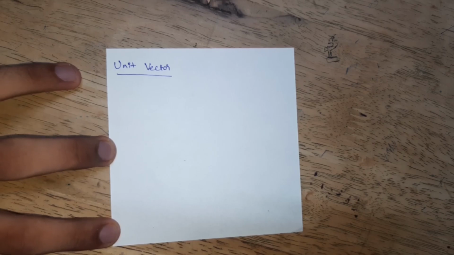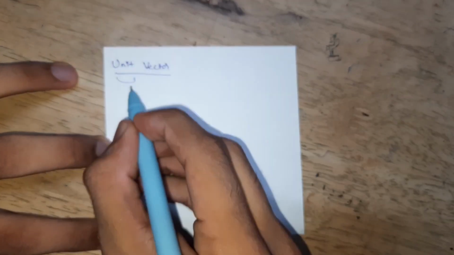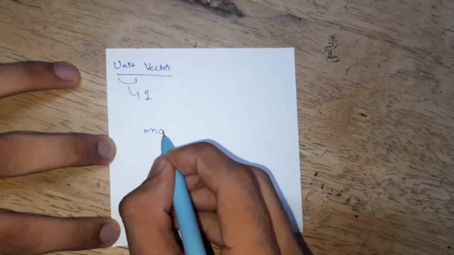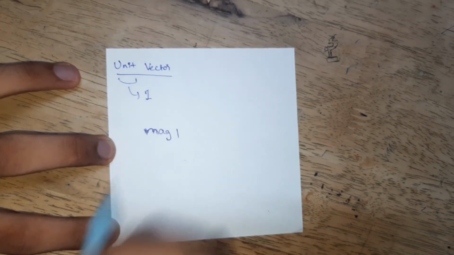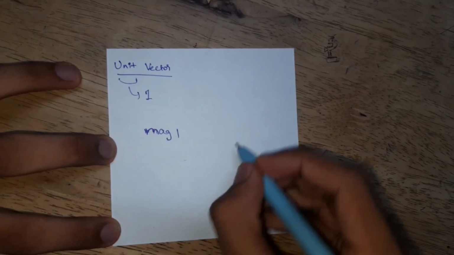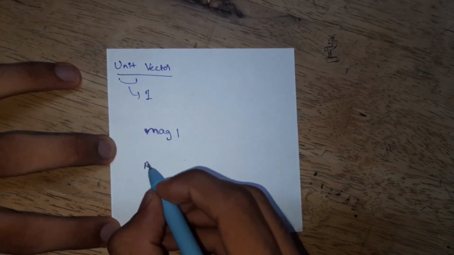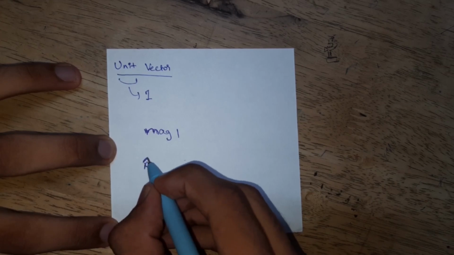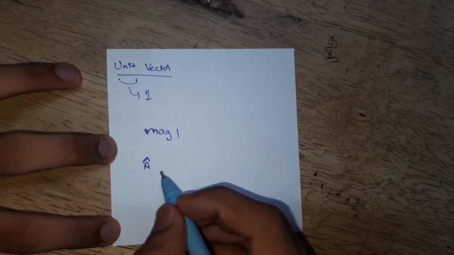Next up, we have unit vector. Usually unit refers to 1. So this vector is of magnitude 1. How do we represent this? Let's take a vector A. Because its magnitude is 1, we just put a cap on top of it. And this is a unit vector of A.